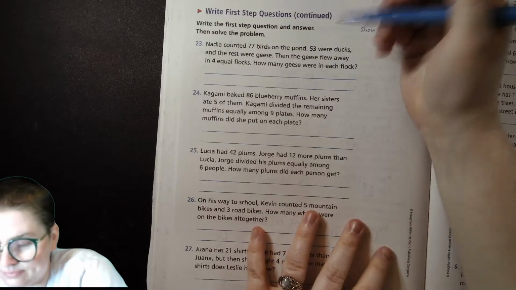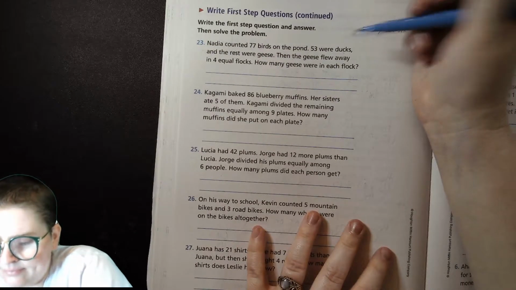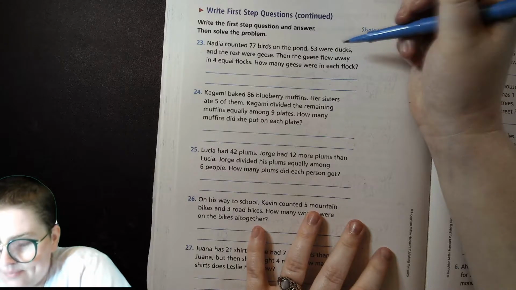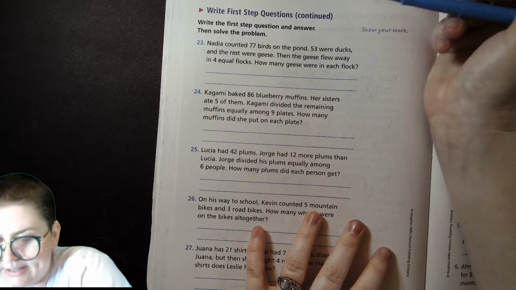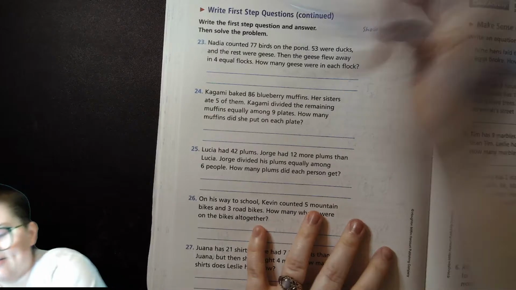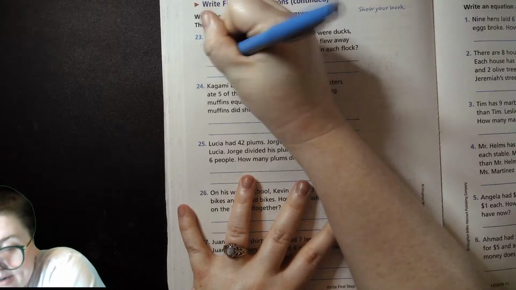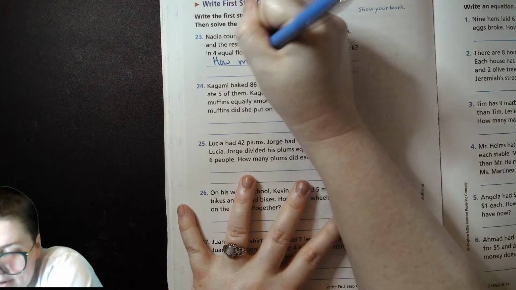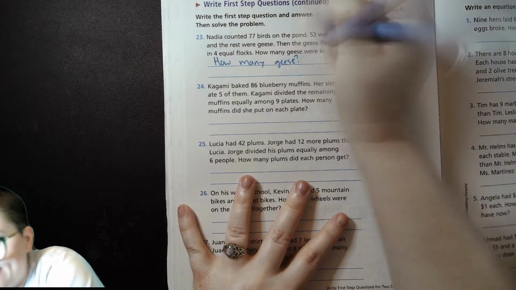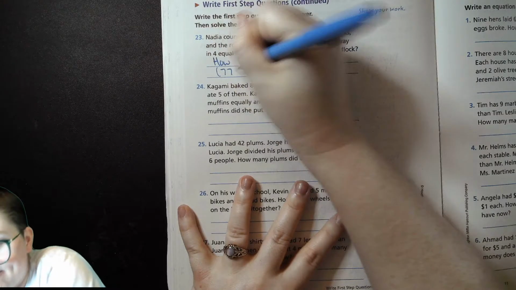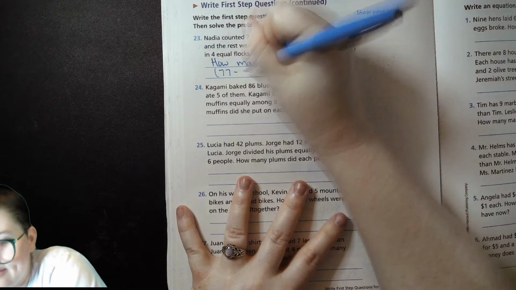So the 77 birds total. 53 are ducks, the rest are geese. So we're going to have how many geese were there? And that's going to be this 77 minus all these ducks.